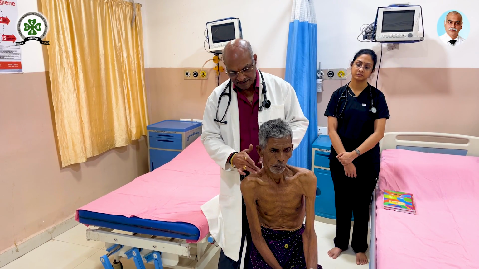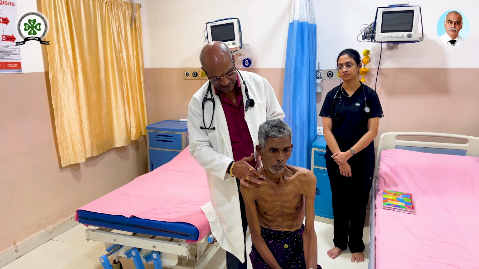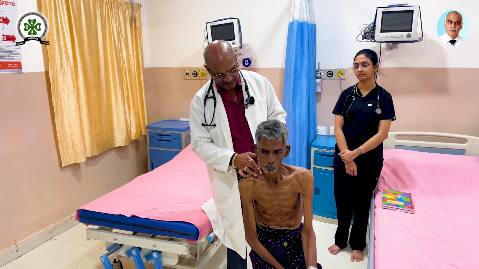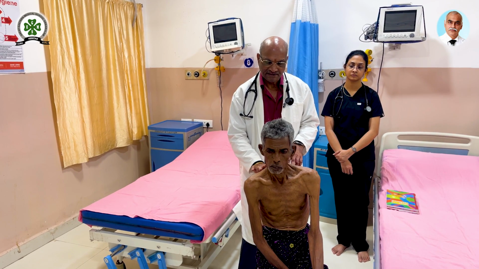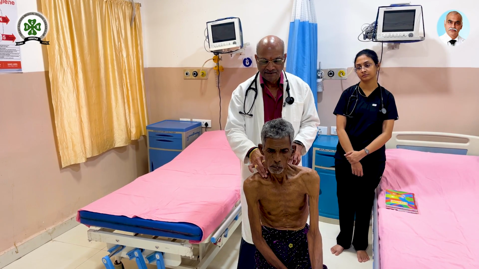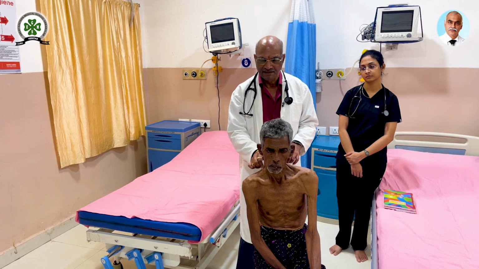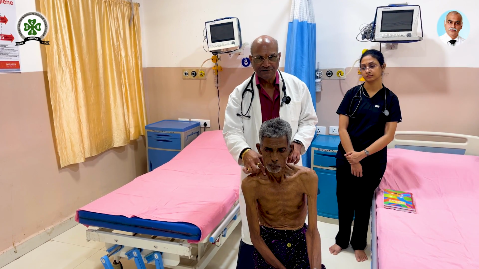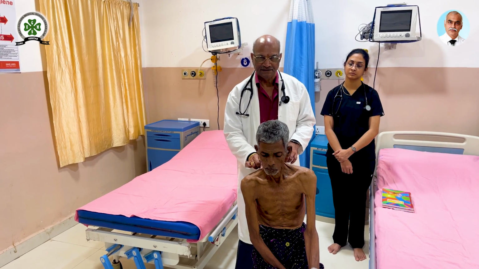The resonant note from the supraclavicular fossa is directly in connection with the resonant note on the suprascapular area of the posterior side. A strip of area almost 1 inch wide is there where you can find the continuity of the resonant note, which is called Kronig's isthmus.